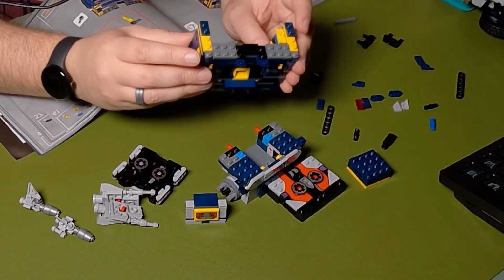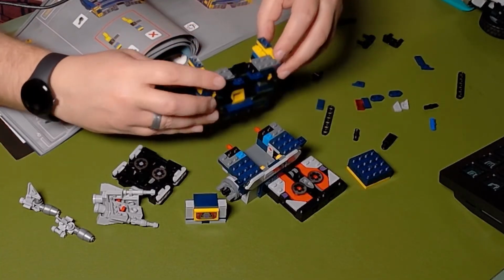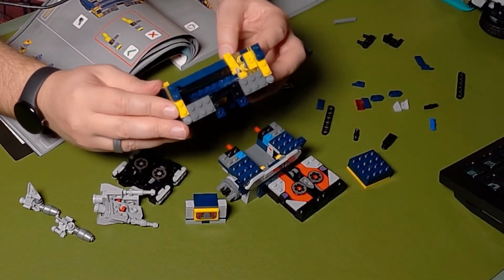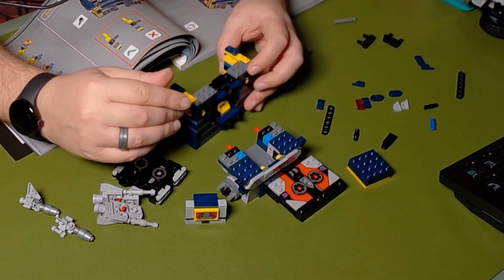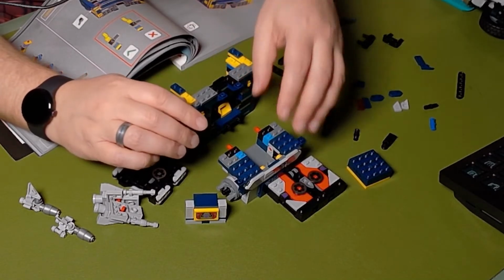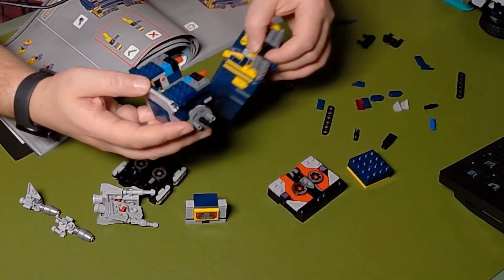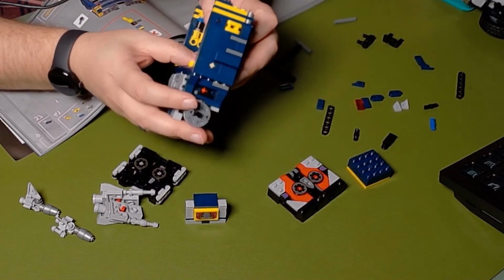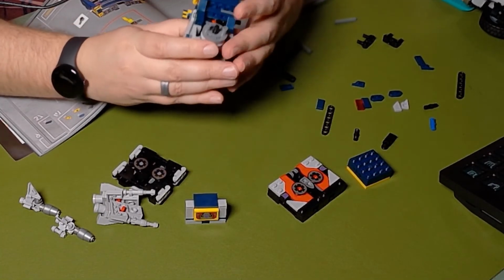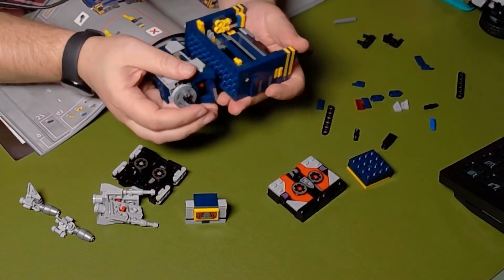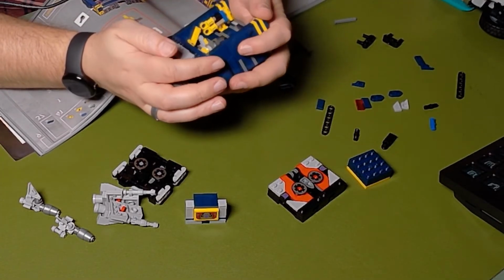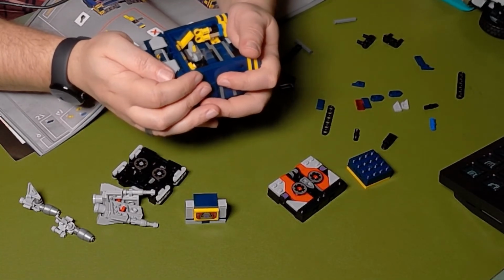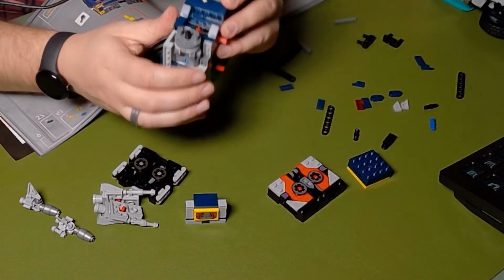So that goes over there. And then on the other side is just this piece like that. Okay, and then that goes on here. Woo! Trying to firmly but gently connect these without breaking everything. There we go.